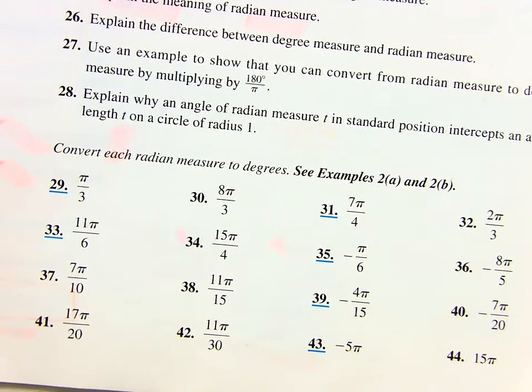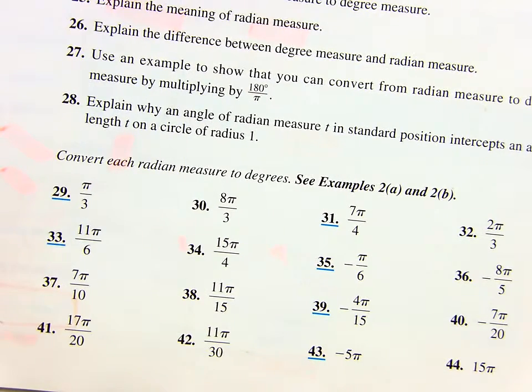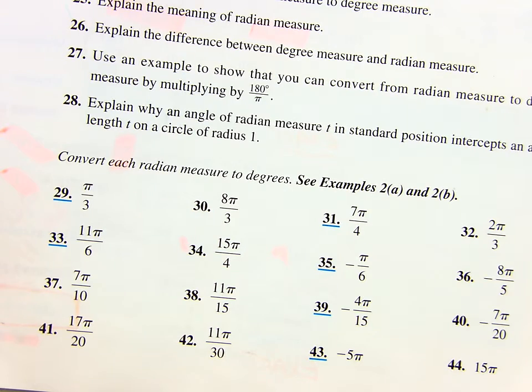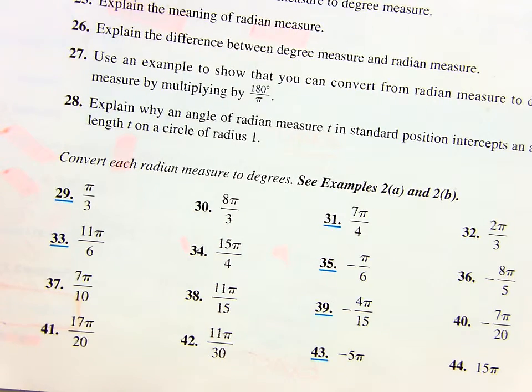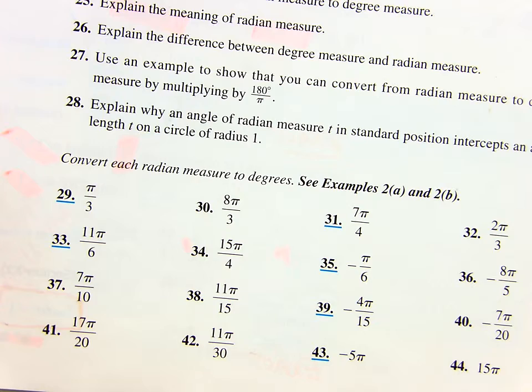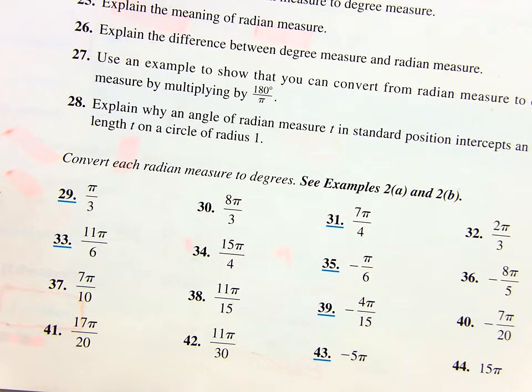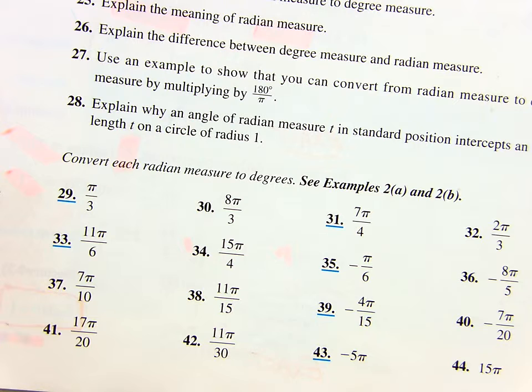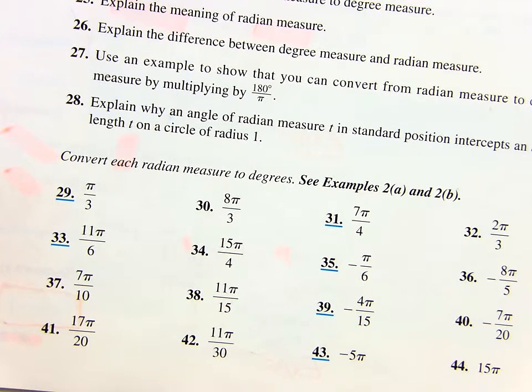So very quickly, the answers here. 29 should be 60 degrees. These are all degrees. 31 is 315. 33 is 330. 35 is negative 30. 37 is 126. 39 is negative 48. 41 is 153. And 43 is negative 900. Any problems there? No, we're all right? So far, so good?